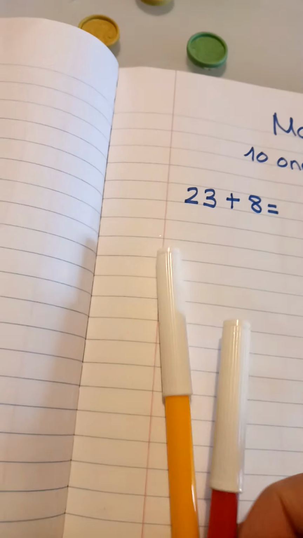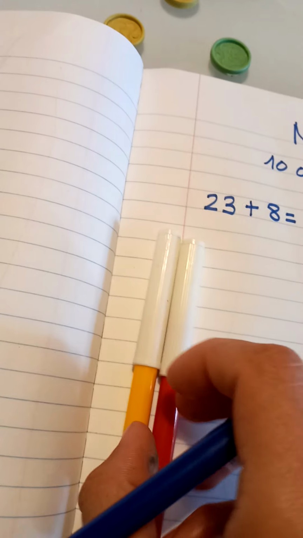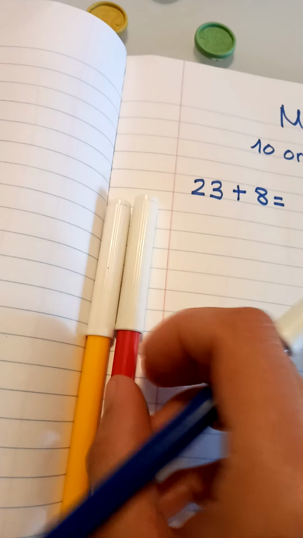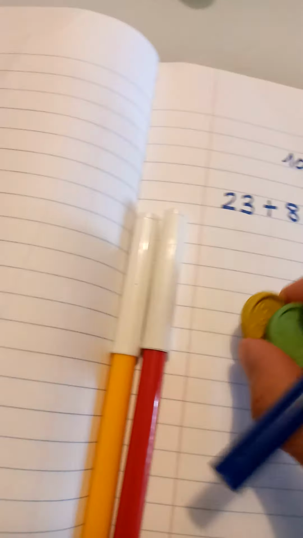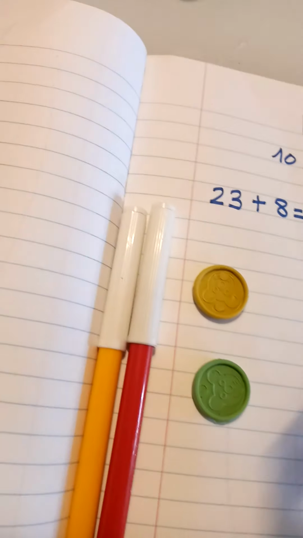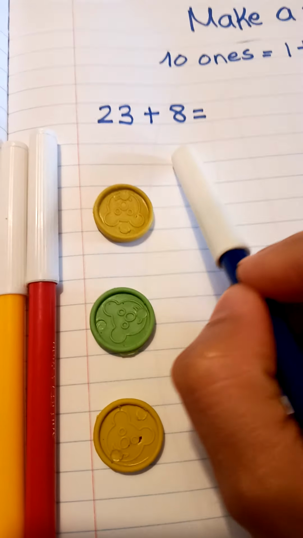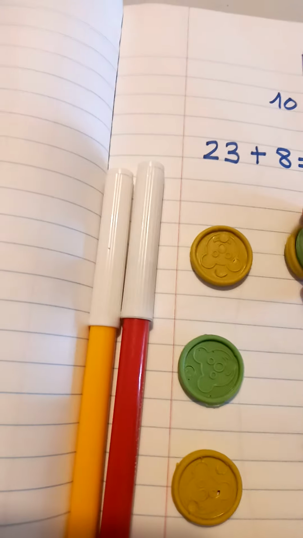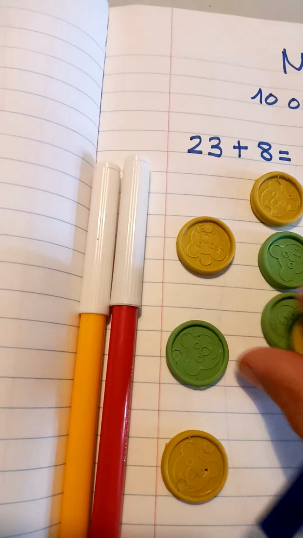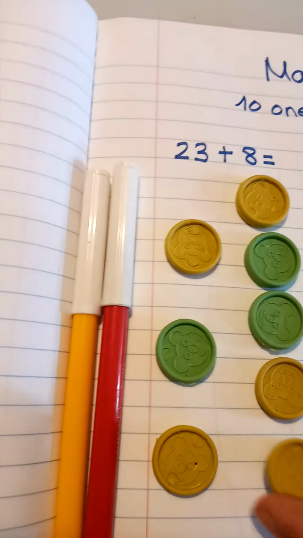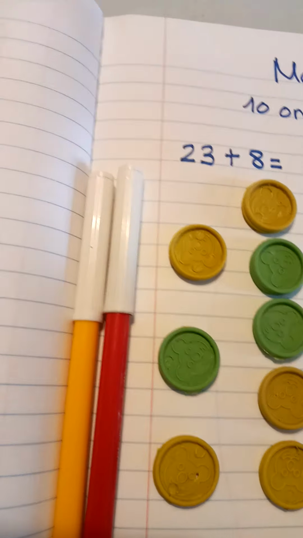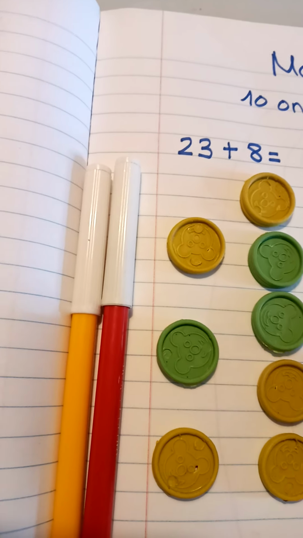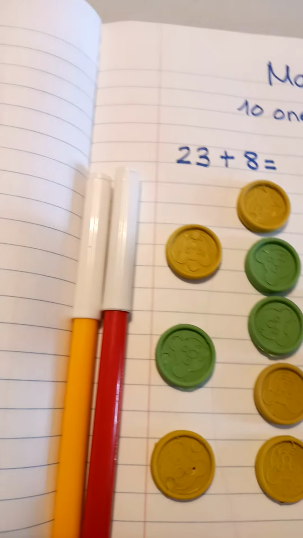So 23 has 2 10s right here and 3 1s: 1, 2, 3. Number 8 has 8 ones: 1, 2, 3, 4, 5, 6, 7, 8.